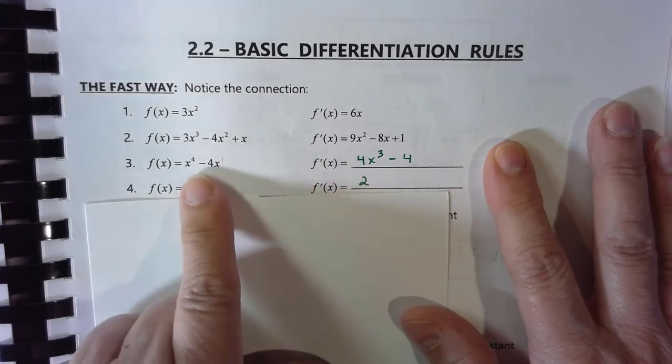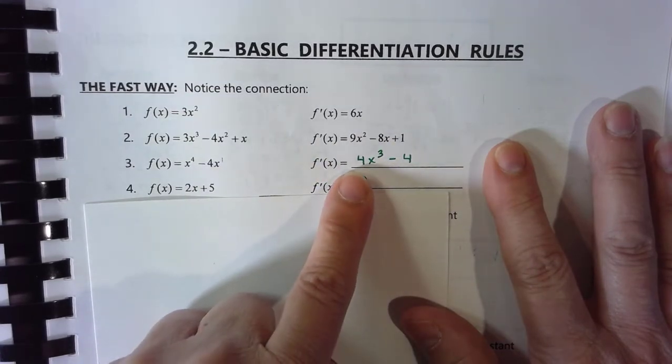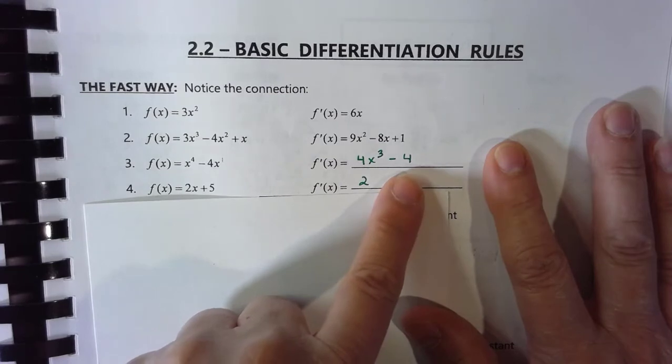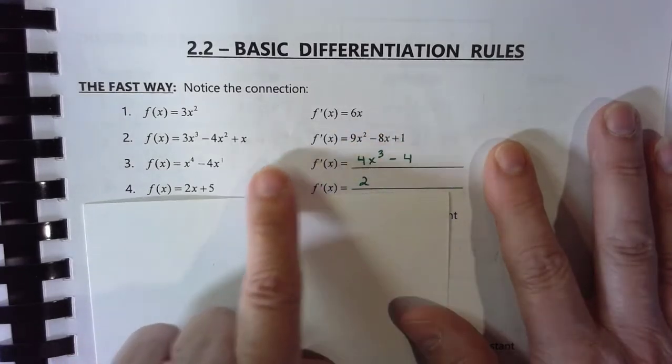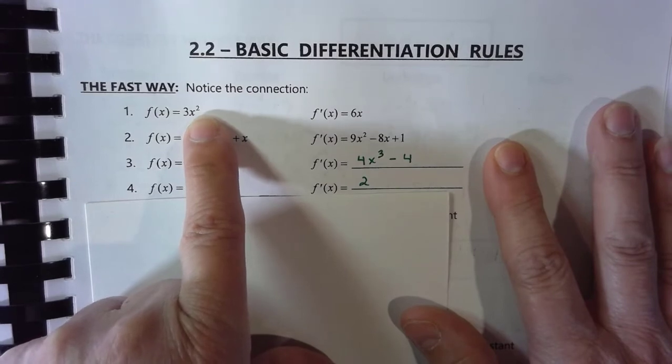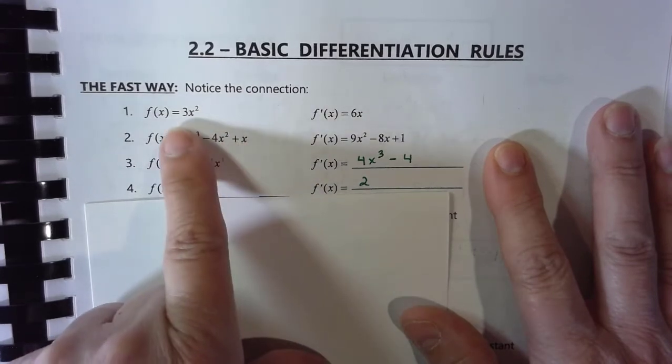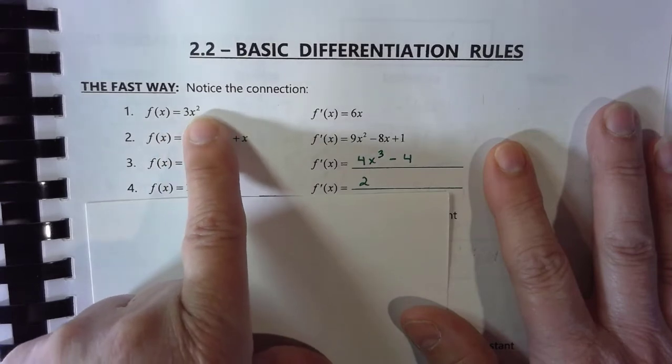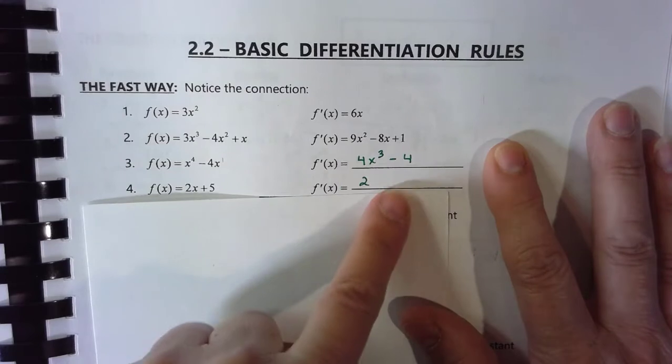Well, notice here what happened was our derivative function appears to be 4x cubed minus 4. And if you look at each of these, it looks like what happened was the exponent on your x came down and multiplied by the constant, and we reduced the power of our x by 1. And that is what's going on.